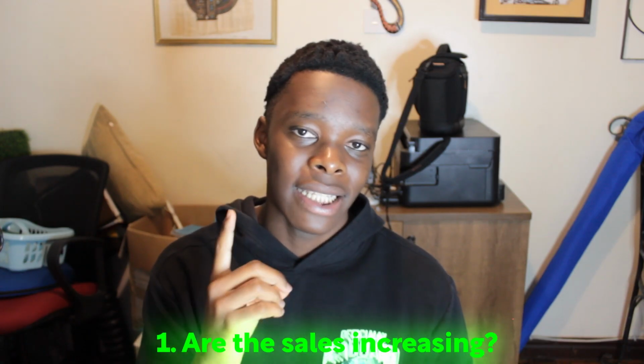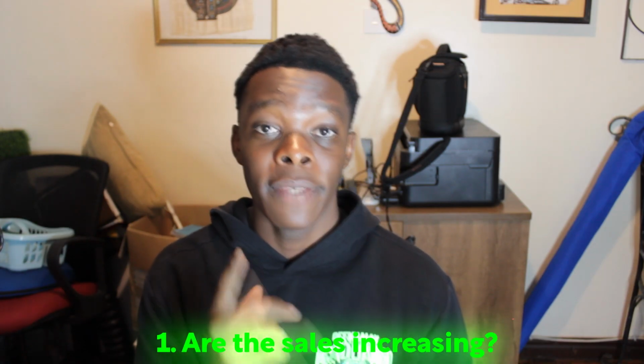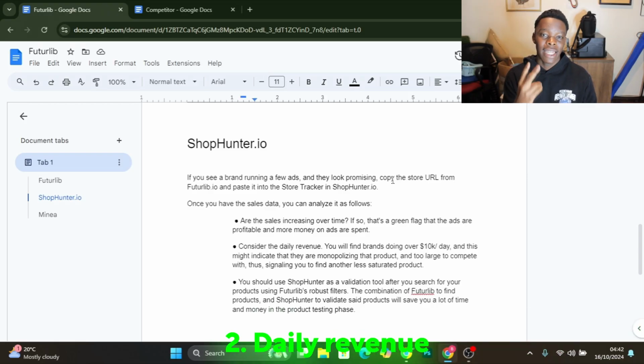The first one is, are the sales increasing over time? If yes, this is a green flag, which means that the ads are profitable and thus they spent more money on ads. Because the sales don't just increase by magic, they're scaling. They put more money in the ads and thus they got more money out of the ads. There are no magical factors involved in this dropshipping game. Everything is tactical.